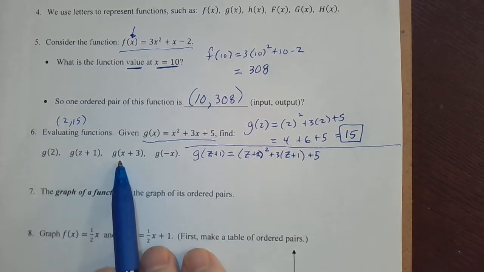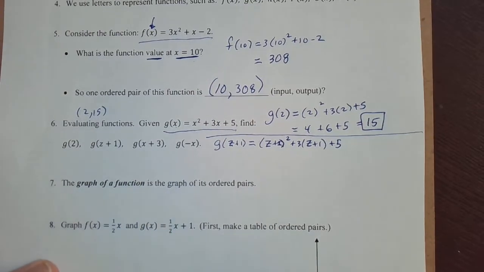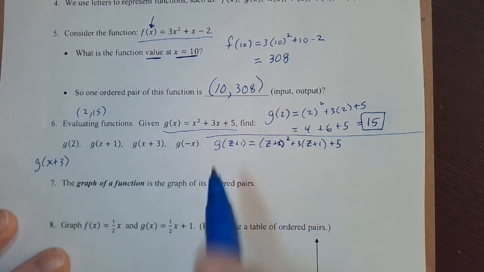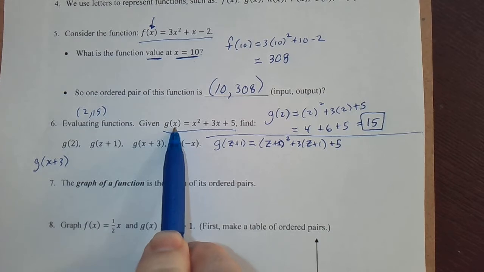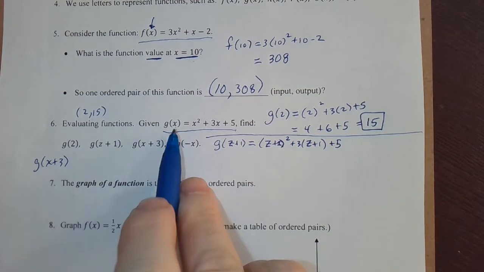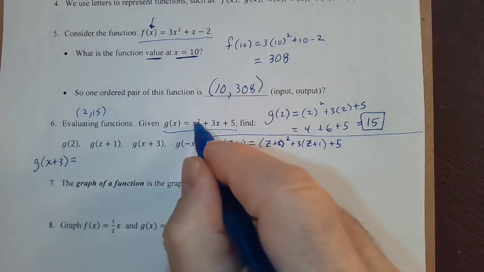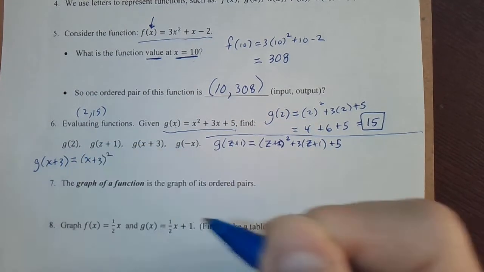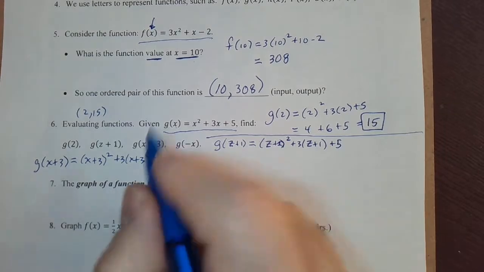So let's look at the next one. This one sometimes confuses students because it has an x in it. Well, we're going to do exactly the same thing. We're going to say g of x plus 3, this is our given function. I'm going to replace this x with what? X plus 3 in parentheses. Do it here and do it here. So it's going to be, instead of x squared, x plus 3 in parentheses squared, plus 3 times x plus 3 plus 5.